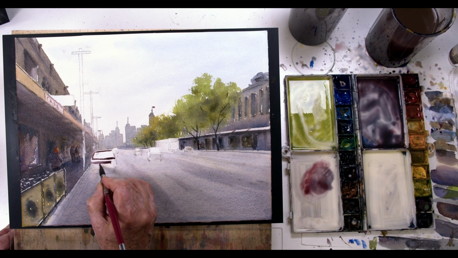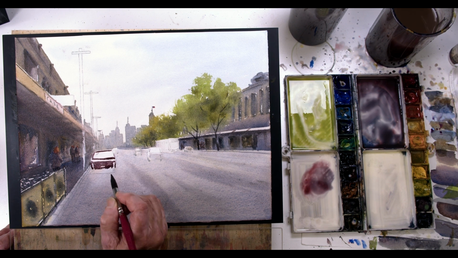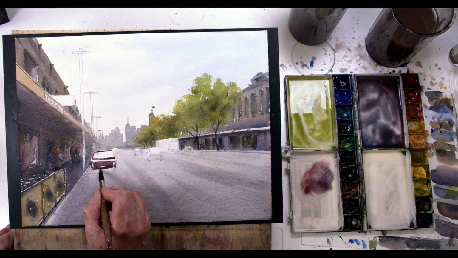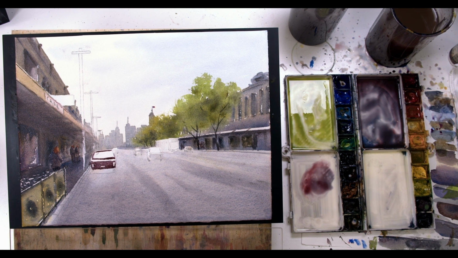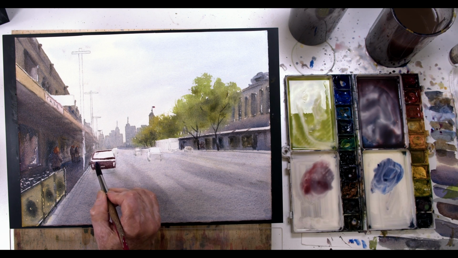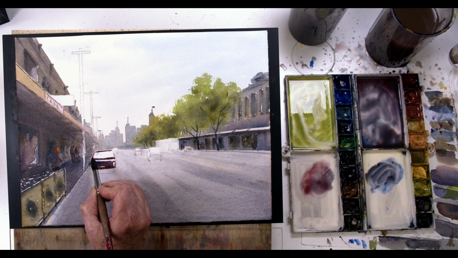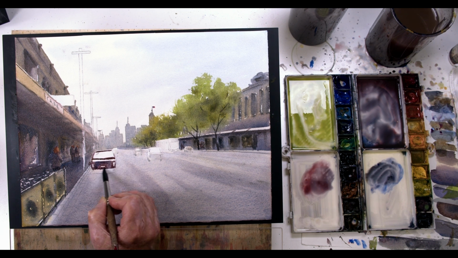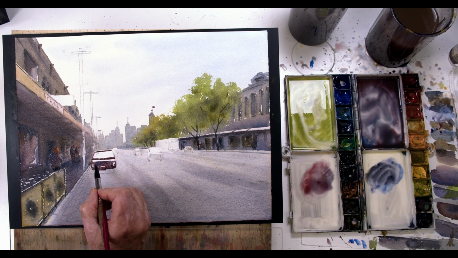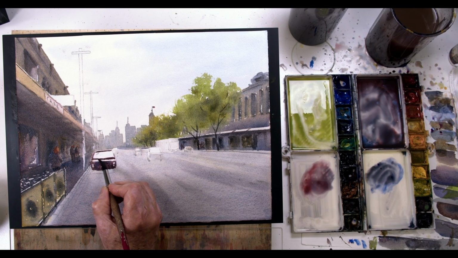Just hinting at this car having some red in it. Just soften that.